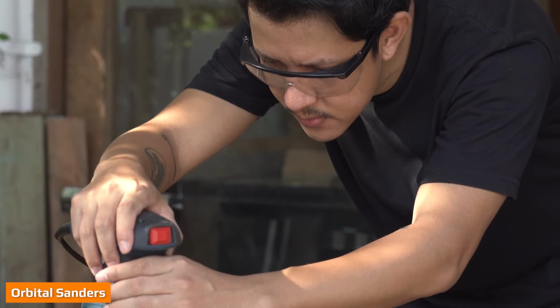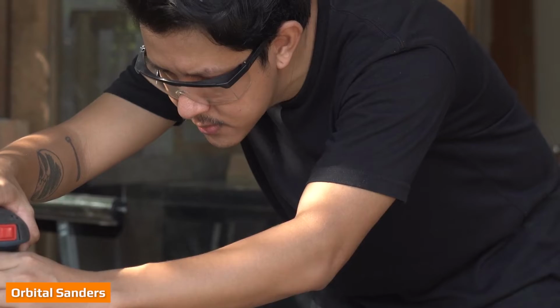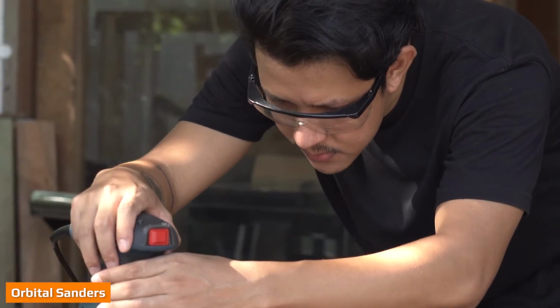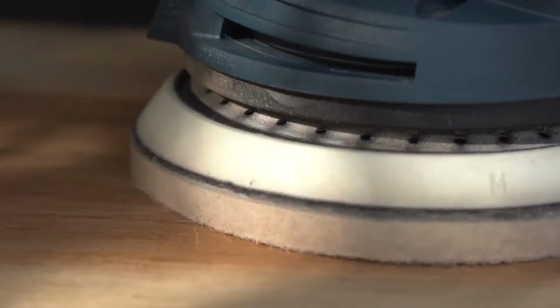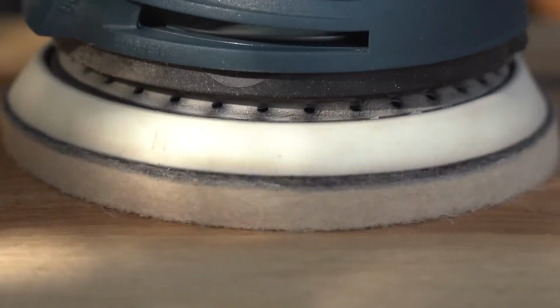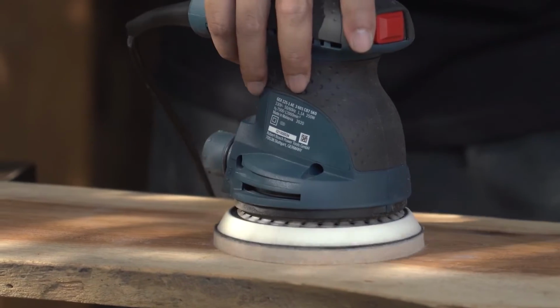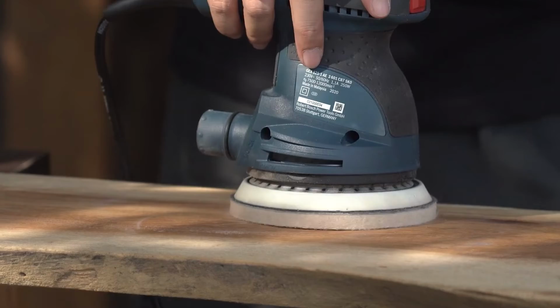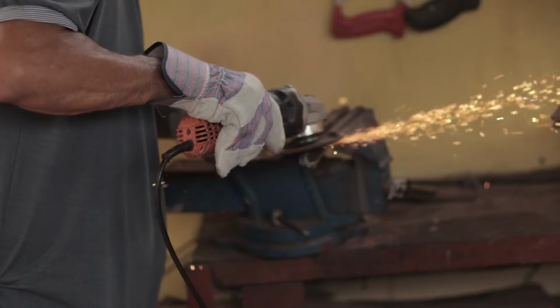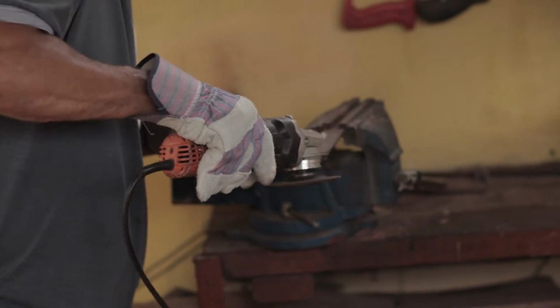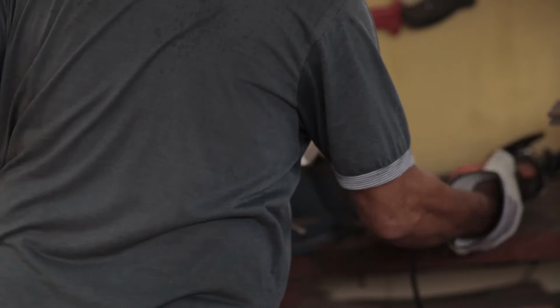Orbital sanders bear many similarities to the previous type. They are also handheld power sanding tools that make use of regular sandpaper sheets. The biggest difference comes from the size and shape of its base plate. You have to use half a sheet for the rectangular bottom of these tools. The motor keeps the bottom moving in tiny orbits at high speeds. When you move the tool across the wood surface, this motion gently sands away its top coat.